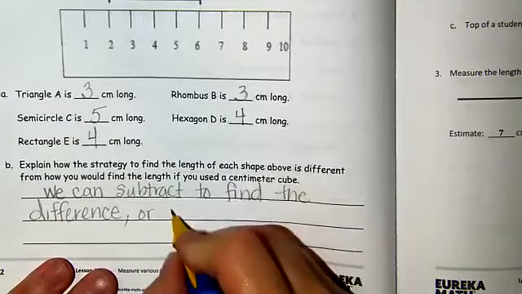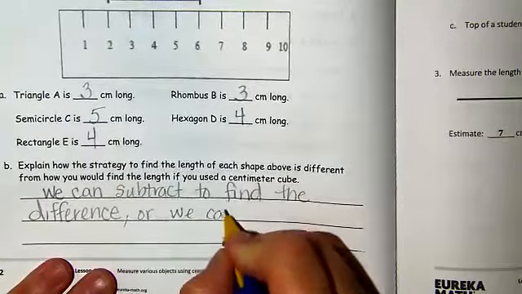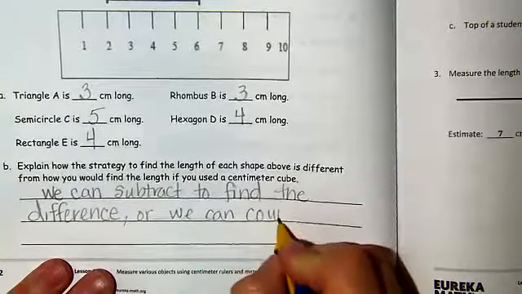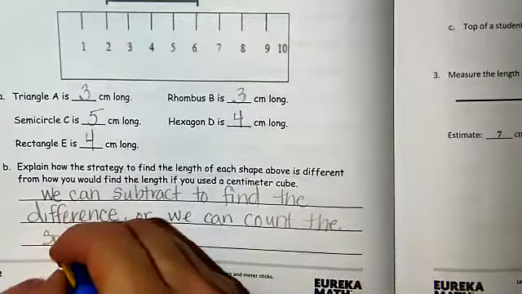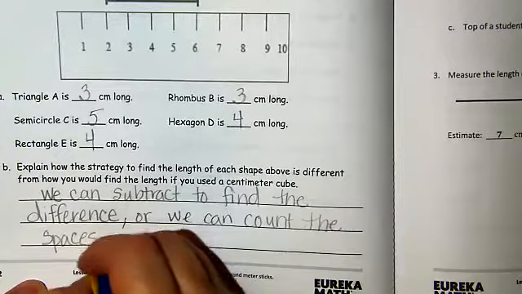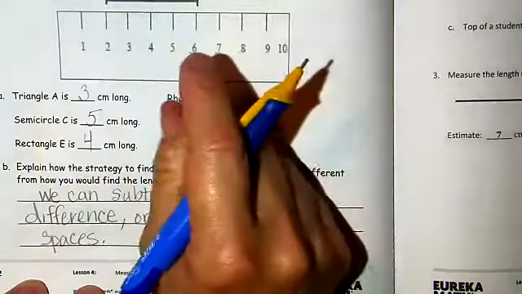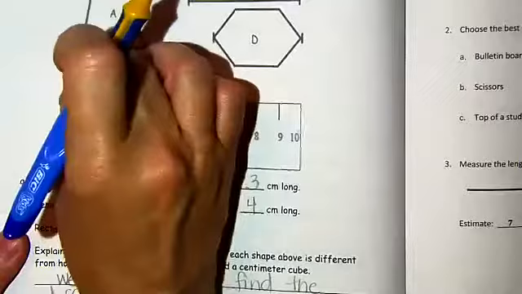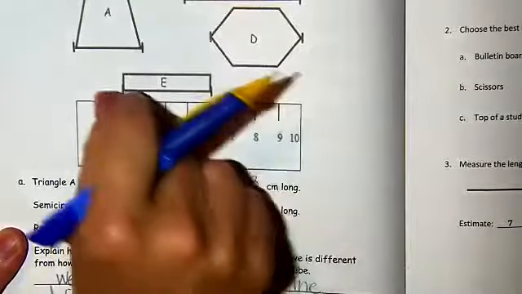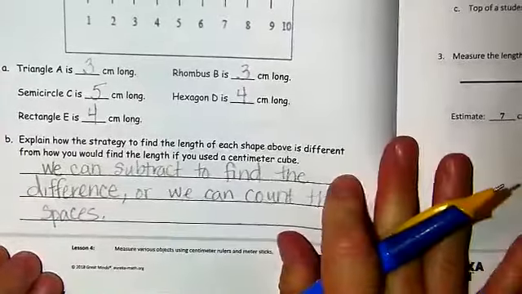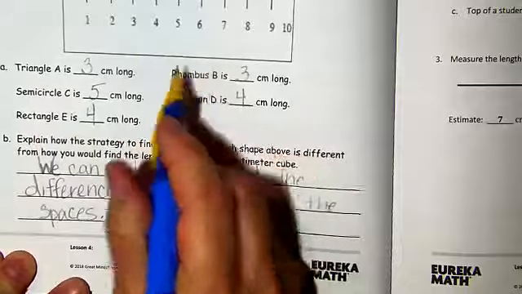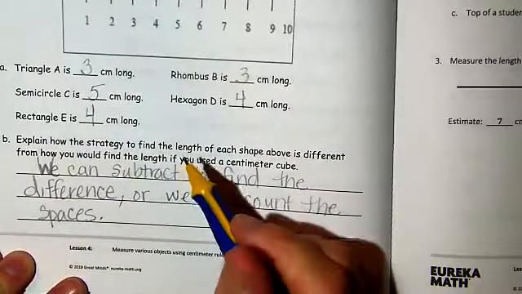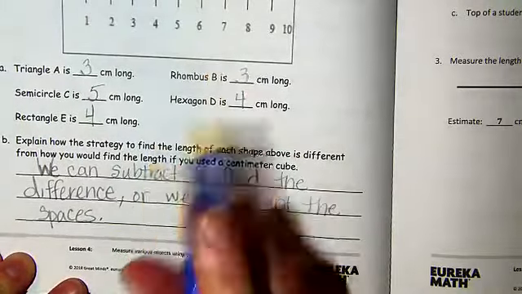Or we can count the spaces. Now, when you're doing the cubes, you would be lining the cubes up across and you would count the cubes. You would put cube, cube, cube, cube, cube, and then you would count those cubes. But because we have numbers on the ruler, we can also use subtraction to find those answers.